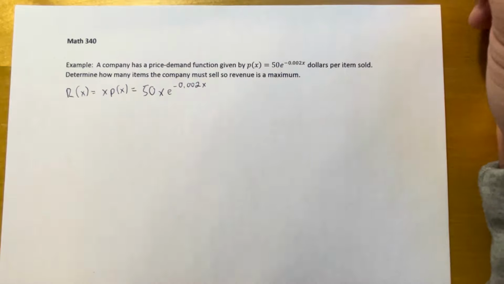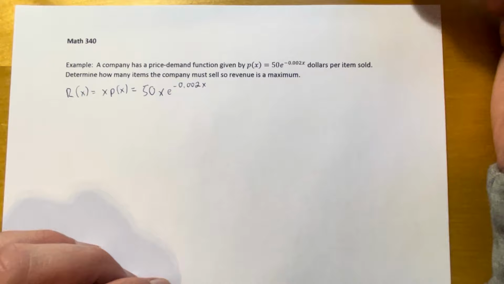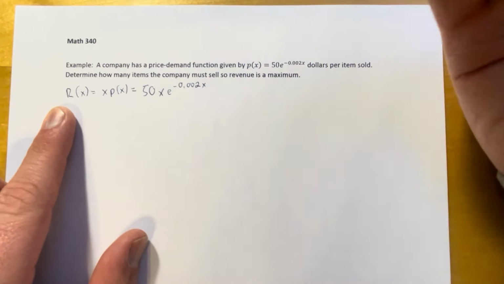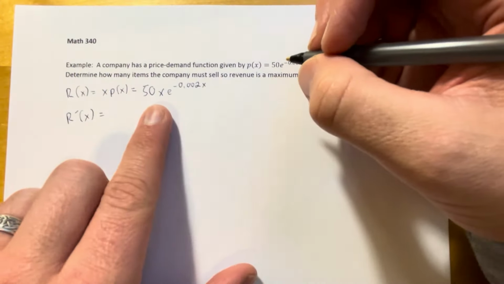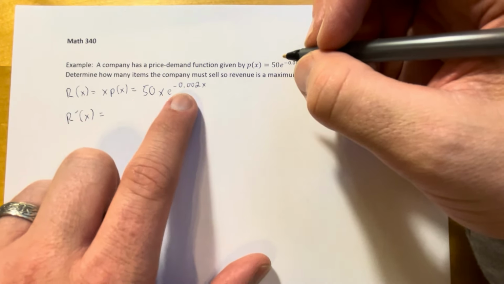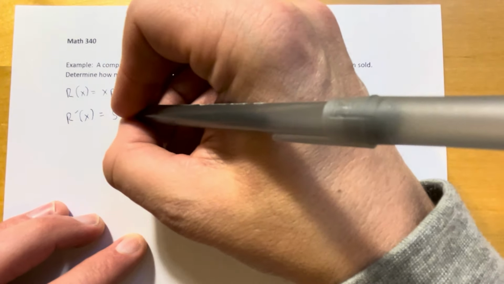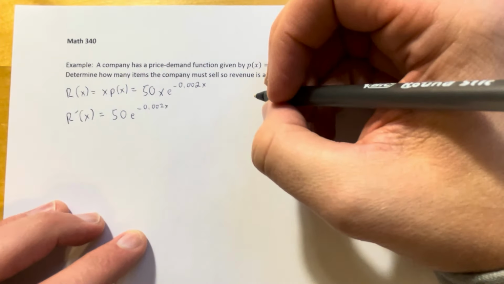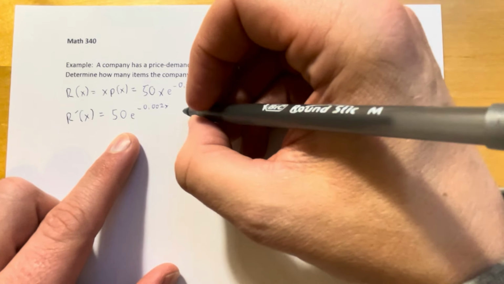And this can be determined by using our first derivative test. So the first goal is to find critical values for this function. Critical values are determined by finding its derivative first. So I'm going to find r prime of x. Now that is going to require the product rule because I have 50x times this exponential function. So taking the derivative of that first function, 50x, I just have 50 e to the negative 0.002x. And then I take the derivative of this second function times the first function.